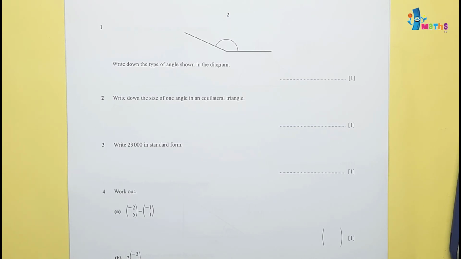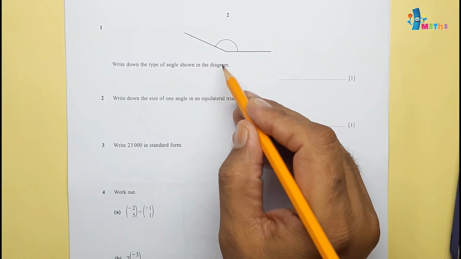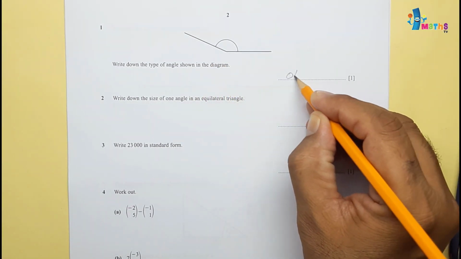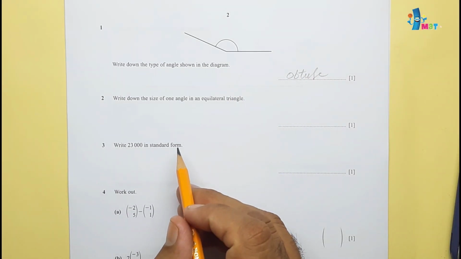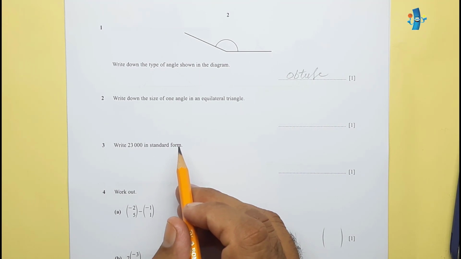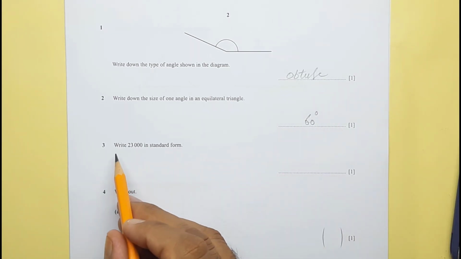Question number 1. Write down the type of angle shown in the diagram. We know this is more than 90 and less than 180, so it is an obtuse angle. So we write here obtuse. Write down the size of one angle in an equilateral triangle. All angles are the same, so they are 60 degrees each, so this will be 60.